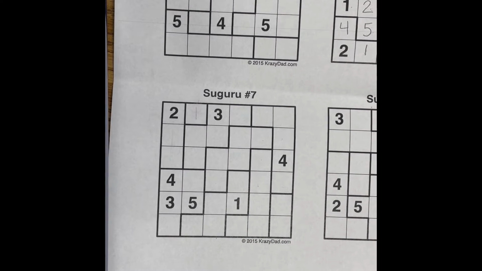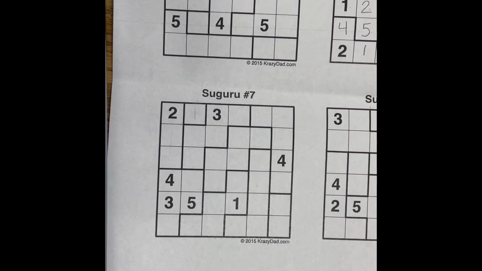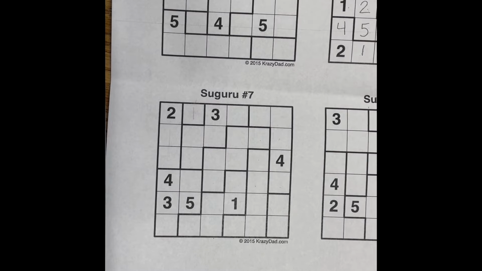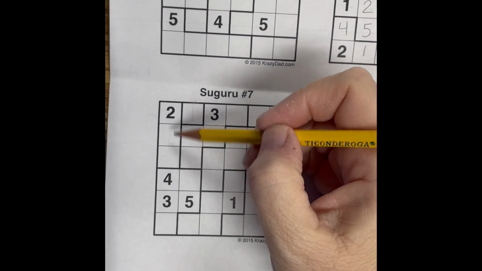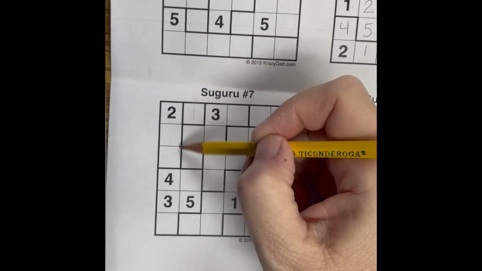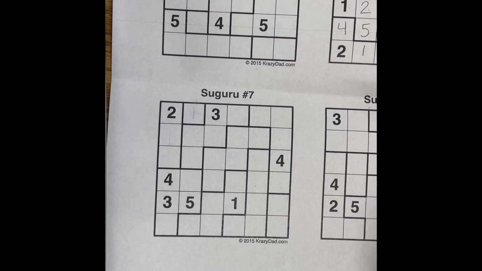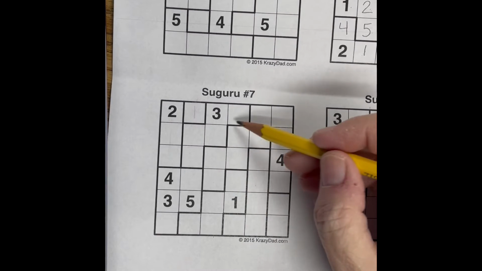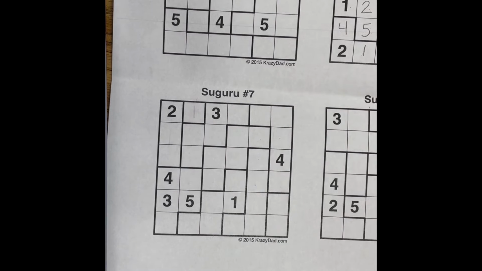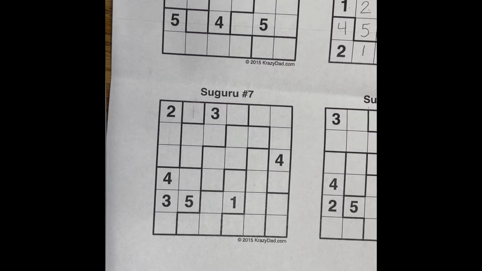You also have to place the numbers into the cages so that, starting at 1, you place the numbers that count up to the number of cells in the cage. So for example, this cage has 3 cells, so you'd have to place 1, 2, 3 in there. This cage has 5 cells, so you'd have to place the numbers 1, 2, 3, 4, 5.